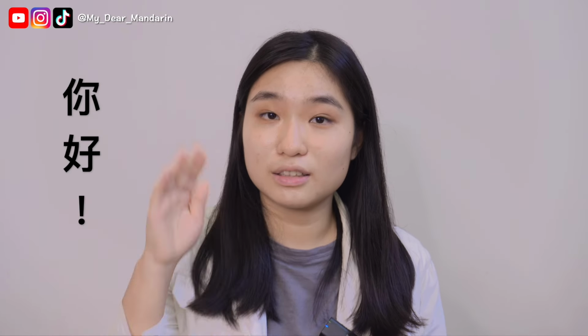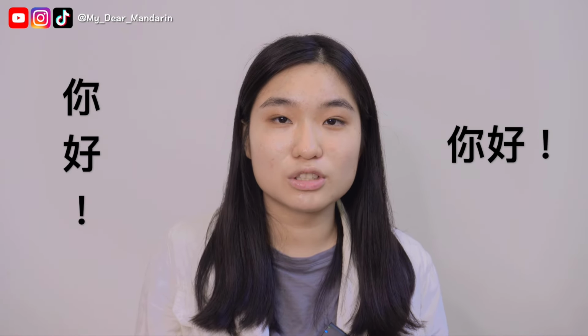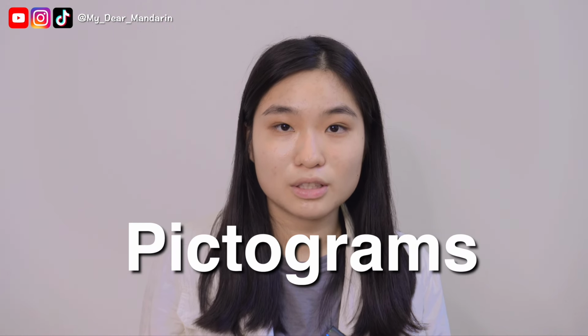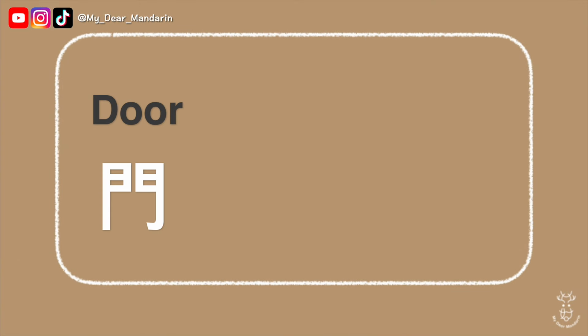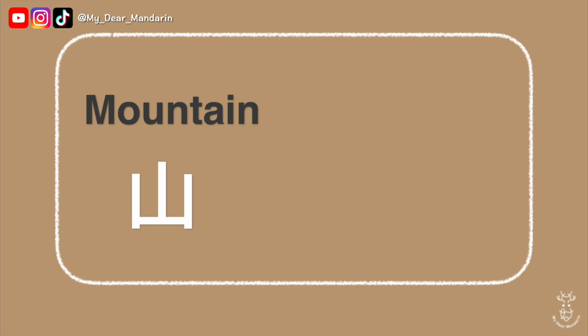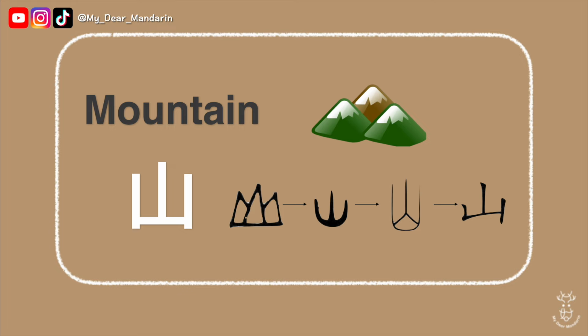Third, Mandarin characters. Mandarin can be written both from top to bottom and left to right. Well, with English, it's only from left to right. Also, from Mandarin characters, you could actually guess the meaning from looking at the figure of it, because a big chunk of Mandarin characters are pictograms. For example, the door, 门. You can see the character looks like an actual door. Or the character for mountain, 山, well, it just looks like actual mountains.